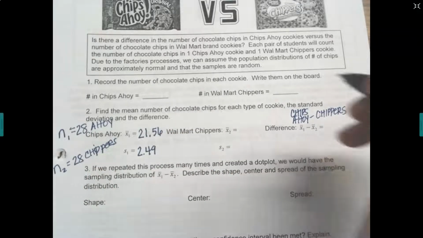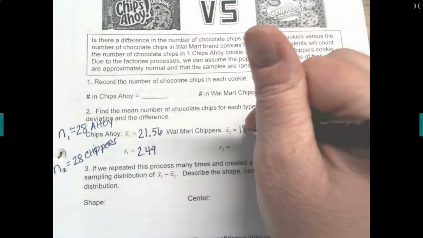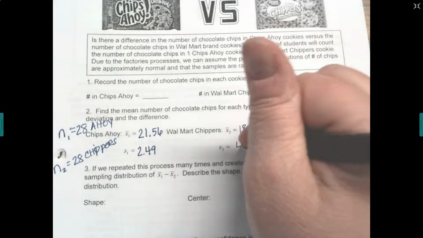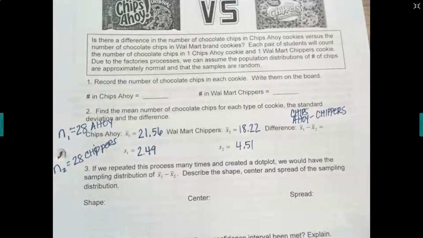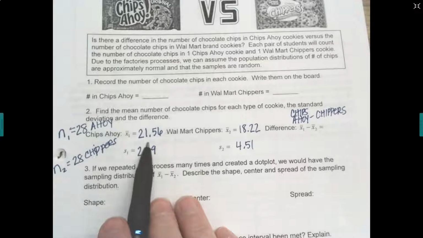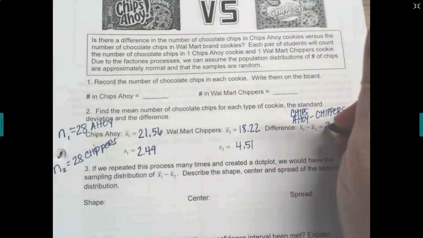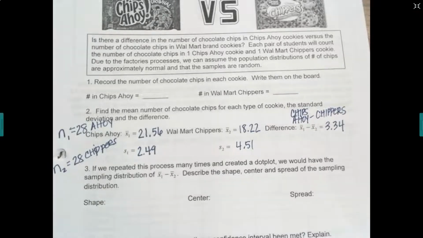And for the Walmart Chippers, when I looked at all 28 cookies, I had an average of 18.22 chips per cookie with a standard deviation of 4.51 chips per cookie. So my difference was 21.56 minus 18.22, a mean difference of 3.34.